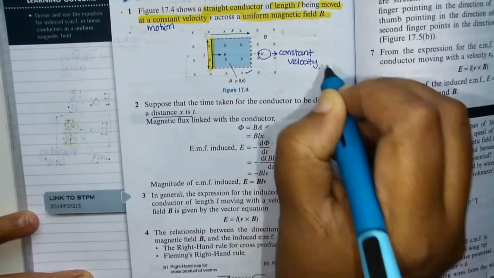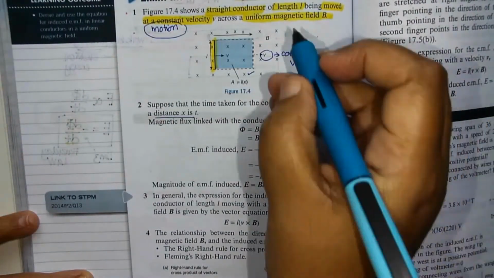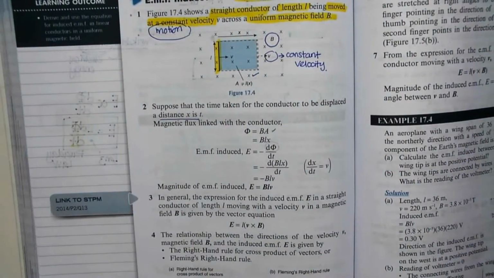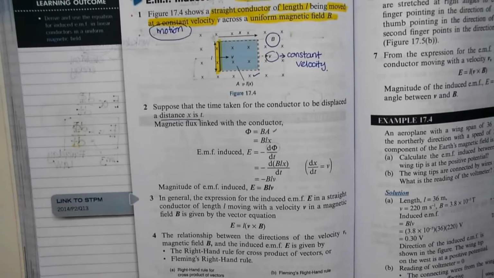So we have the motion, then we have the B that changes, and then we have the induced EMF.